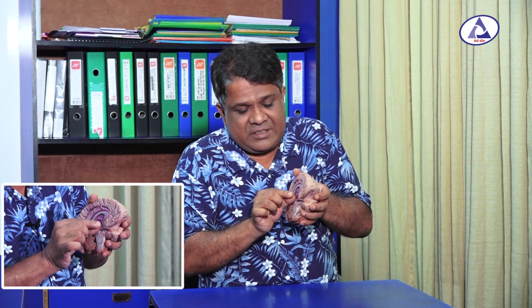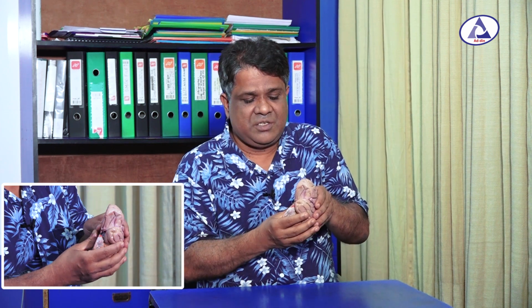If you follow the cerebral aqueduct, you will find the third ventricle. On this hemisphere also there is the third ventricle, in between the thalamus and thalamus. In between these two thalami there will be another ventricle. So fourth ventricle, cerebral aqueduct, then the third ventricle. The third ventricle will communicate with the ventricle within the hemisphere.